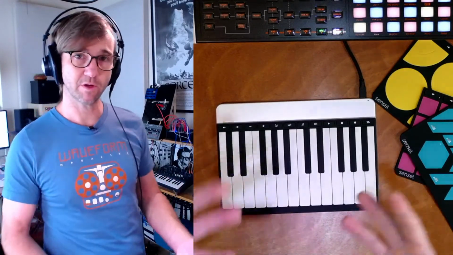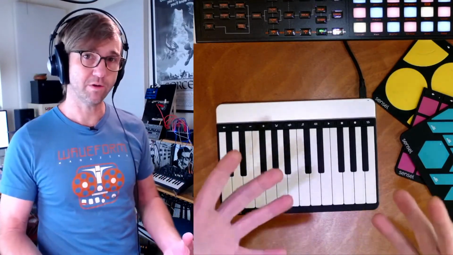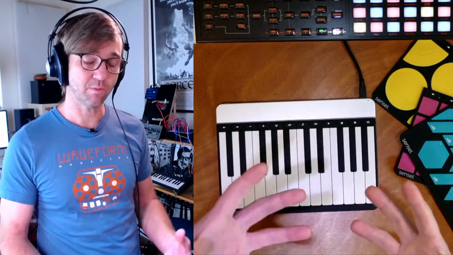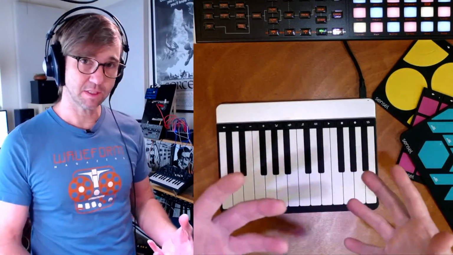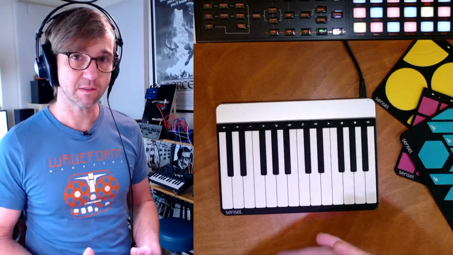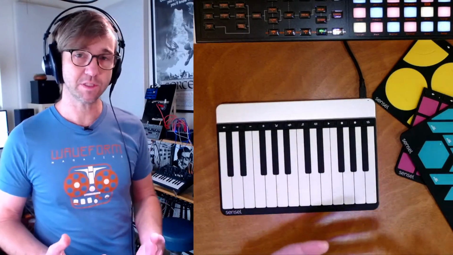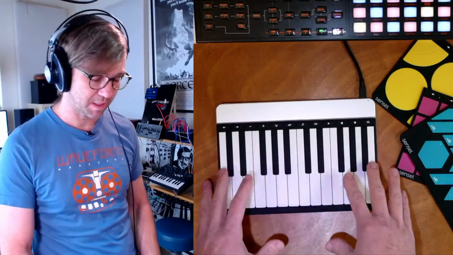So let me just give a quick example of what you can do with MPE, and then I'll explain what I'm doing. This is using the Wavetable synthesizer in Ableton Live, which is set up quite nicely to work with MPE.